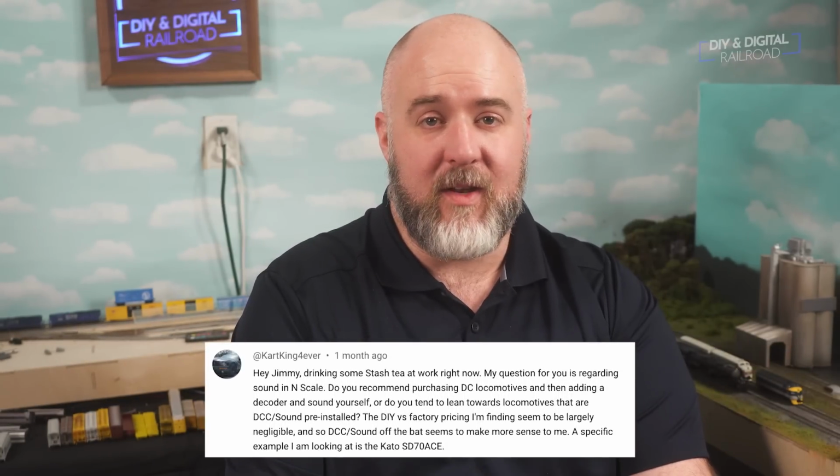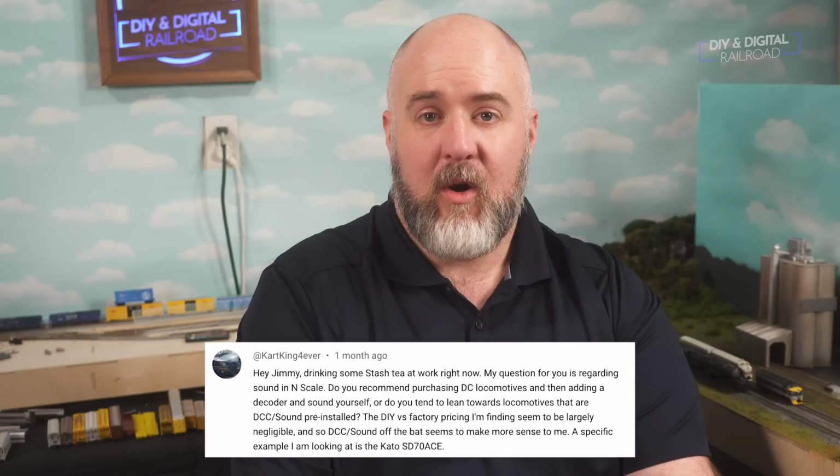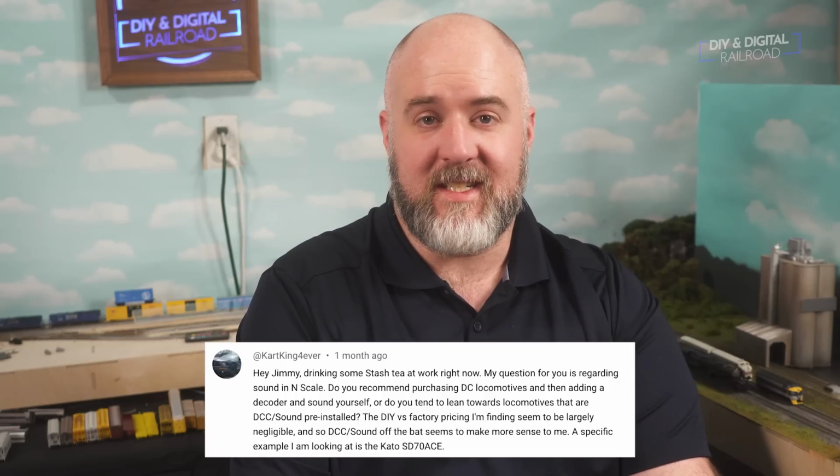Cart King Forever says they have a question about in-scale sound, and do I recommend purchasing DC locomotives and adding a decoder and sound yourself, or do you tend to lean towards locomotives that are DCC and sound pre-installed? Now, he does mention this in his question that the price difference is roughly negligible for purchasing a decoder versus buying it pre-installed. So here's basically what I have found.